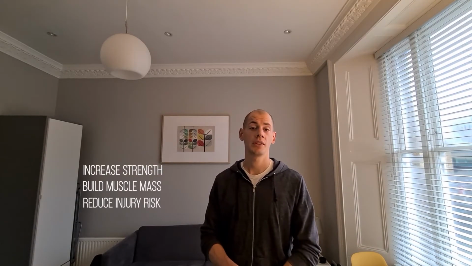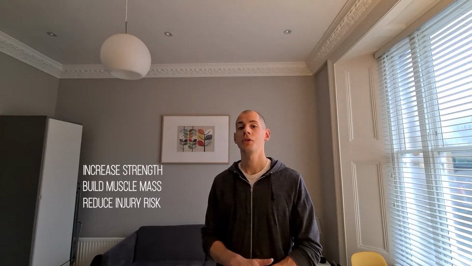Training through the fundamental movement patterns is the best way to increase your strength, build muscle mass, reduce the risk of injury, and they also serve as a baseline for learning more complex movements down the line. The advantage of learning how to move through these patterns correctly means that you can work the muscles through their full range of motion. It also means that you can expose and correct any stability or flexibility issues.